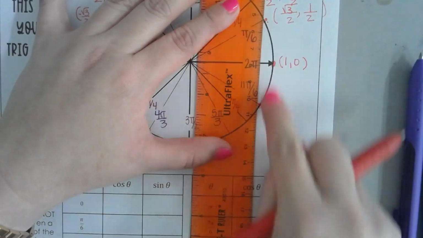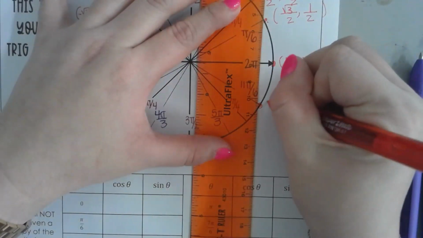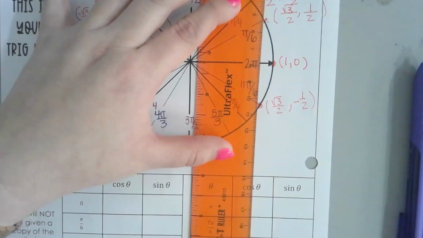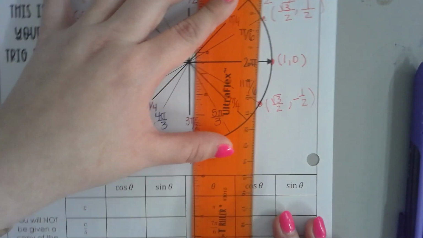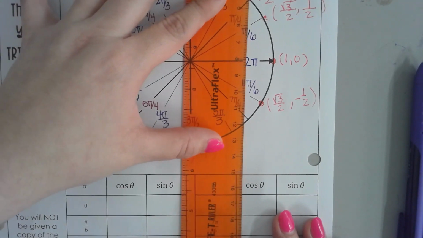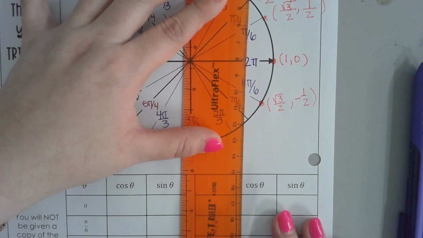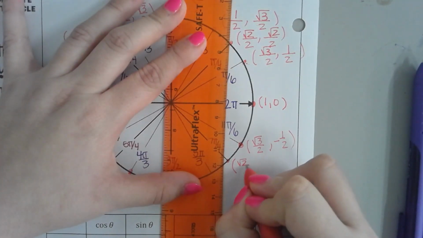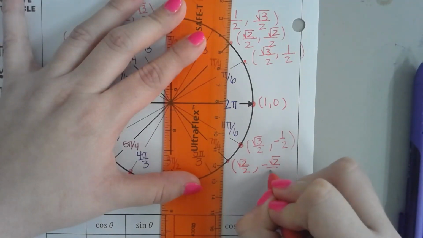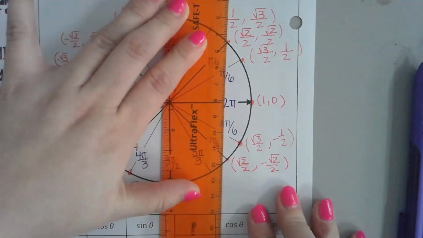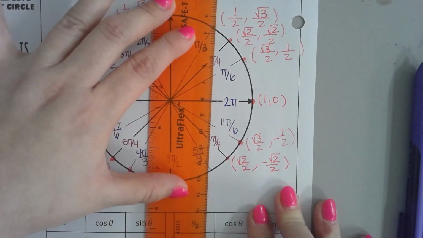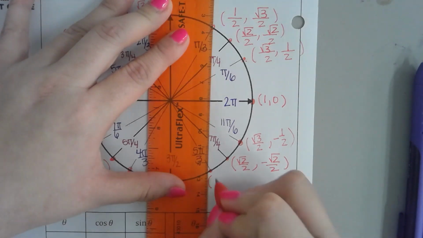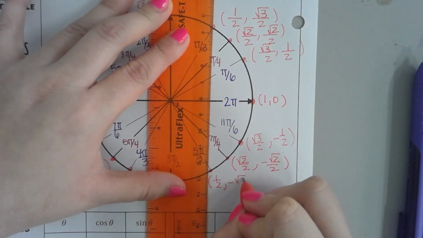So we should have positive and then negative. So square root of 3 over 2, negative 1/2. Square root of 2 over 2, negative square root of 2 over 2. And then 1/2, negative square root of 3 over 2.